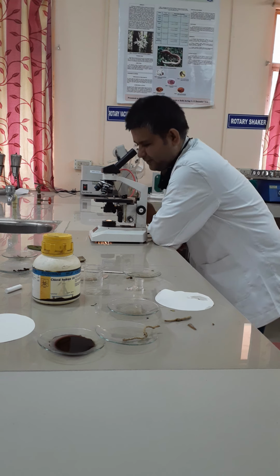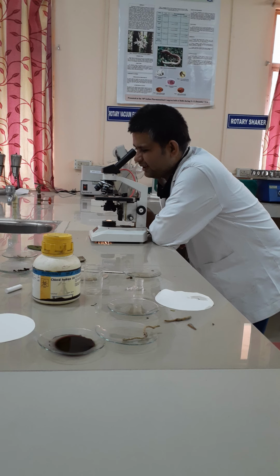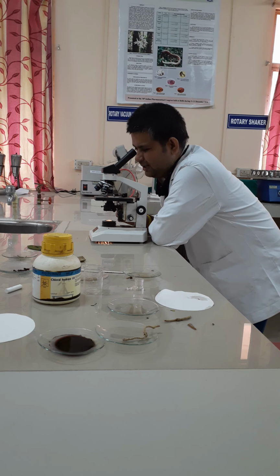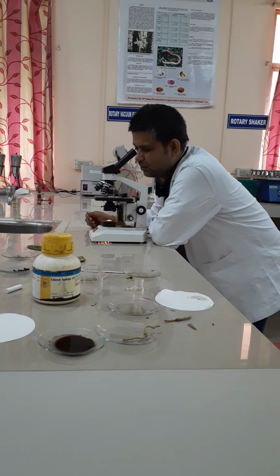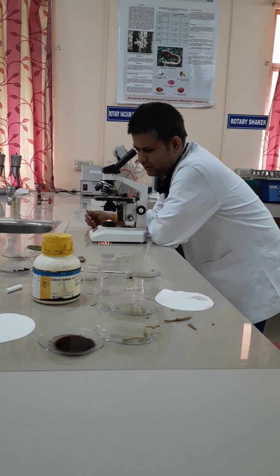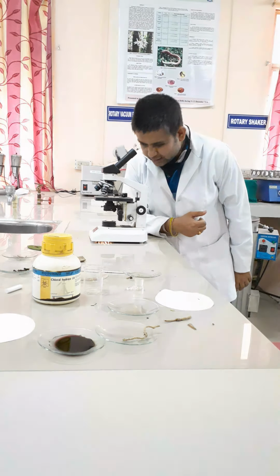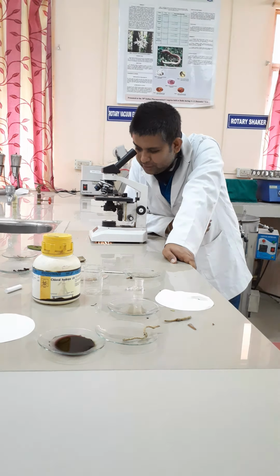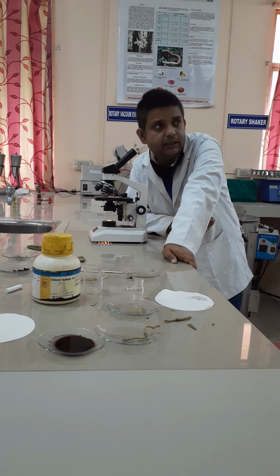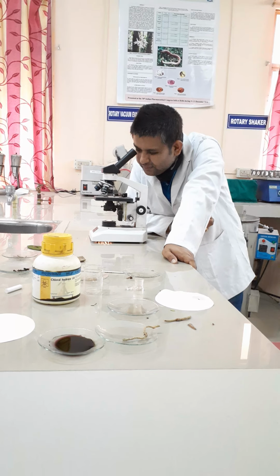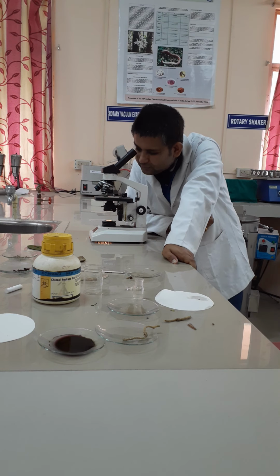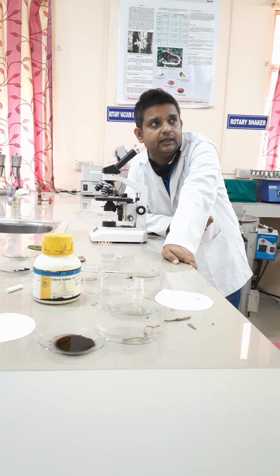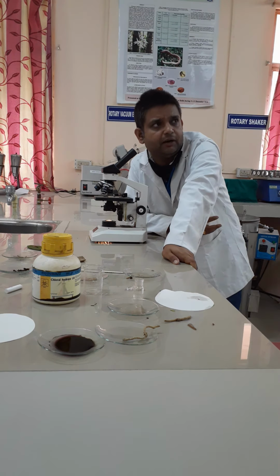Focus at 10x and observe the cellular characters. As it is a root, first you will observe the cork. Generally cork appears brownish in color, but in this case the Rauwolfia cork has a very specific character. It is known as stratified cork. It appears slightly pinkish in color due to the presence of suberin and lignin in it. Followed by that, you will find the phellogen and phelloderm, which are merged with each other.